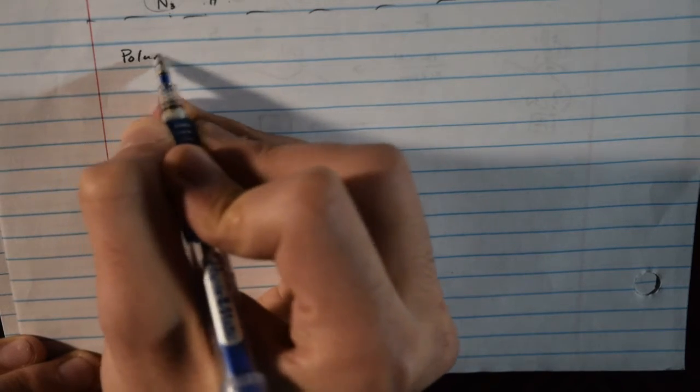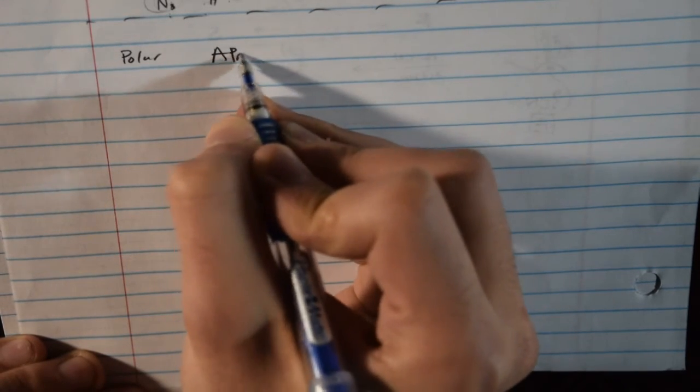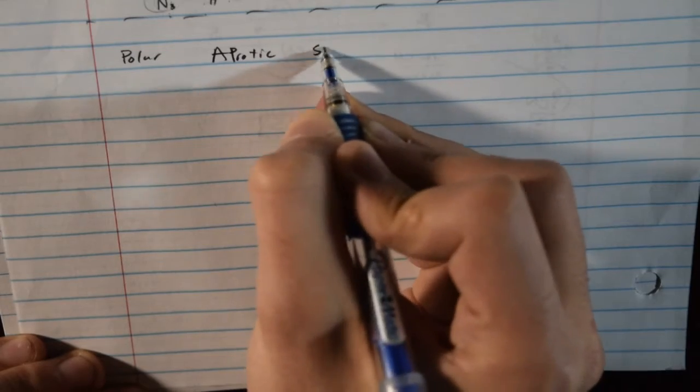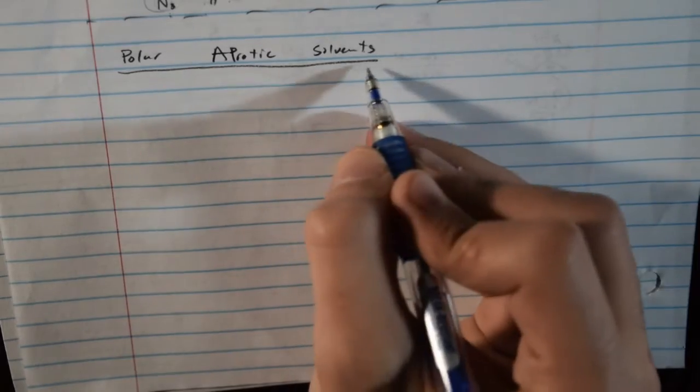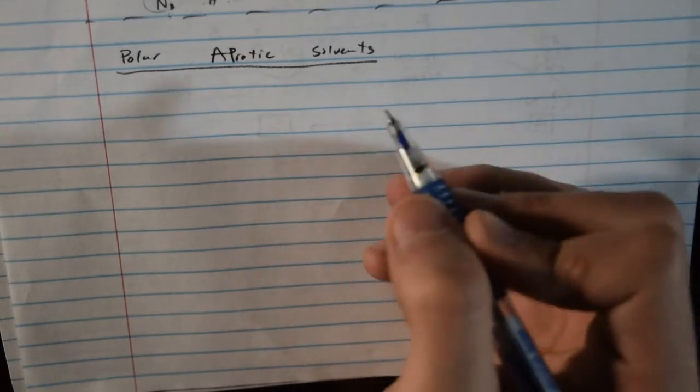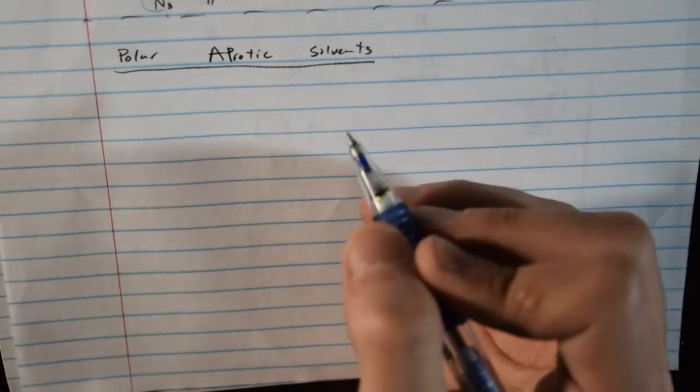Another thing that we need to consider is the need for polar aprotic solvents. What does a polar aprotic solvent mean? It means that it's a solvent that doesn't have an acidic hydrogen. That's the technical term.